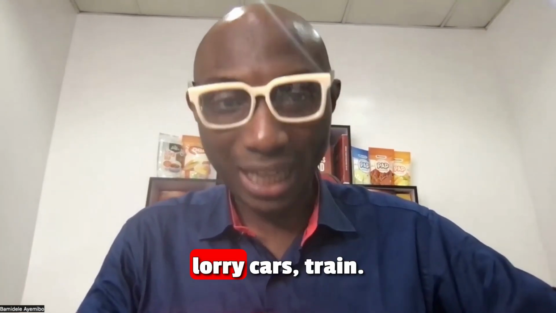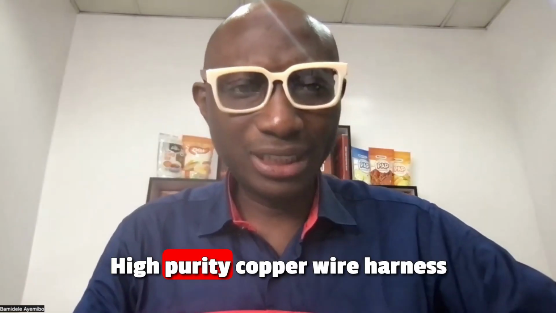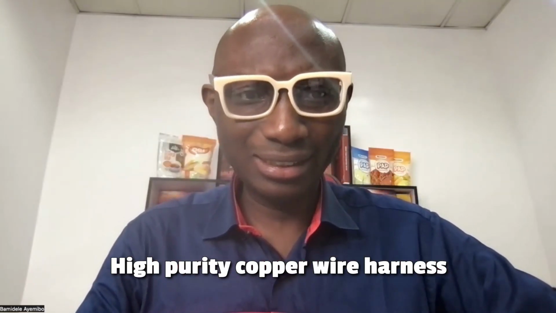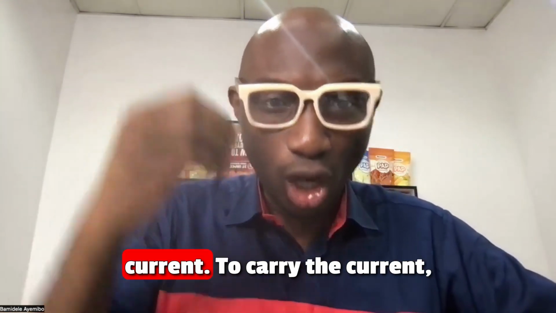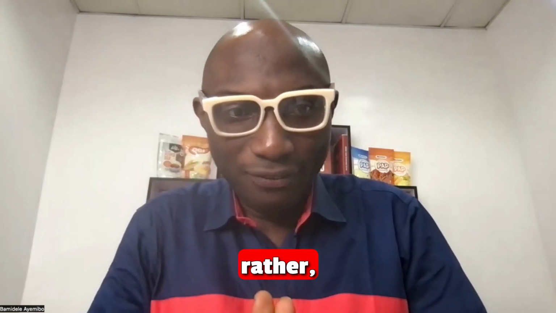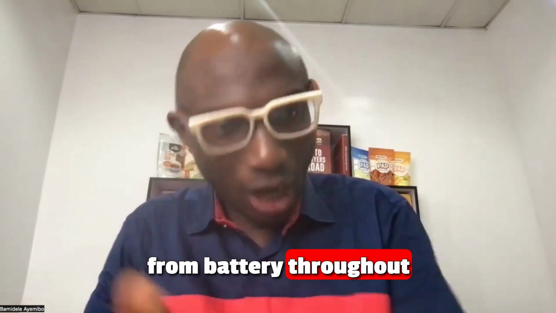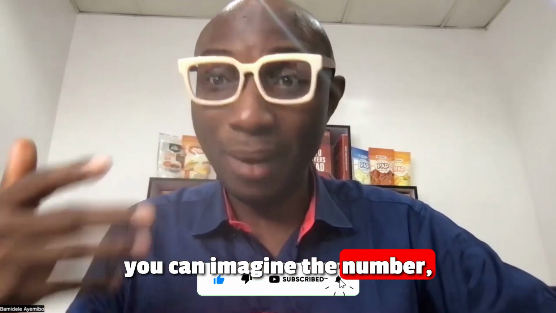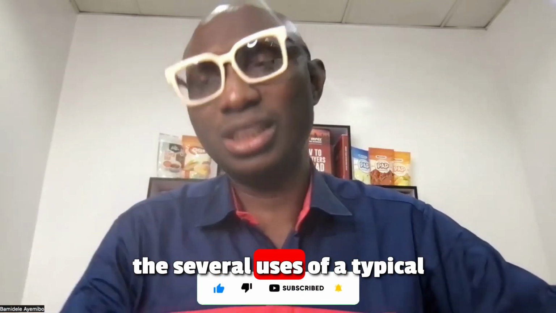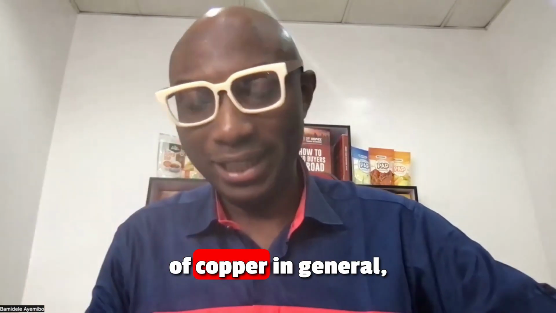trains. High purity copper wire harness systems is used to carry the current from battery throughout the vehicle. So it has multiple uses. I mean, you can imagine the several uses of copper in general.